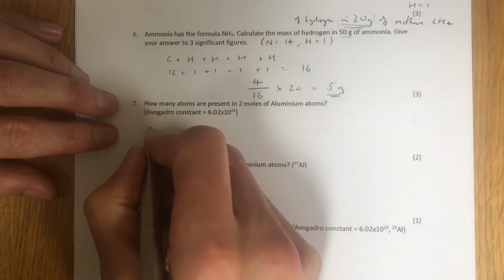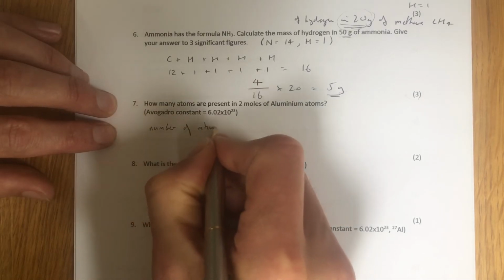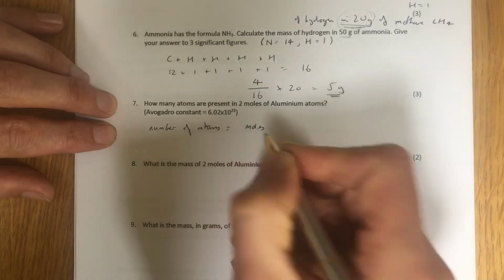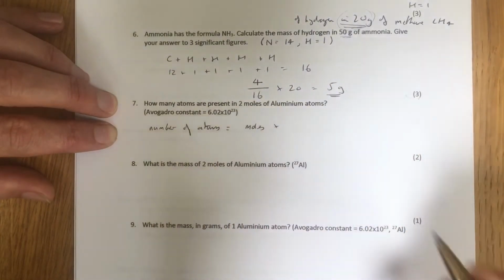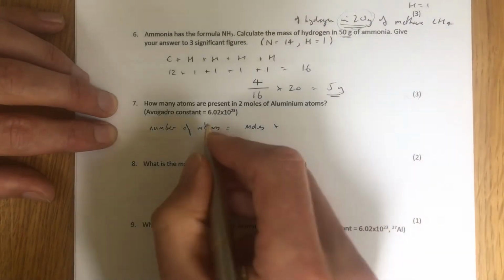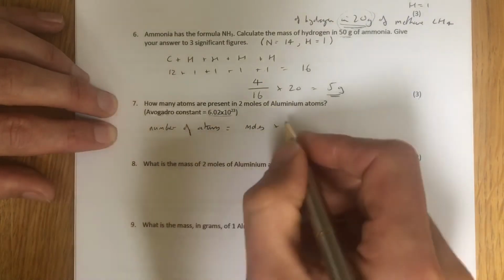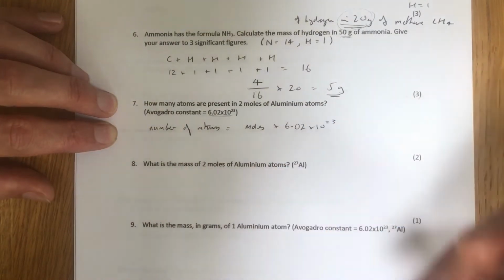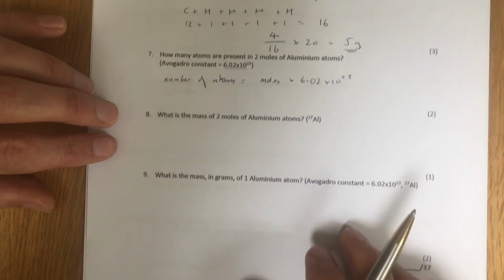It's the number of atoms equals the number of moles, or number of dozen if you like, 2 dozen, 2 moles, times the constant. The constant for a dozen is 12. The constant for the number of atoms in 1 mole is 6.02 times 10 to the 23. So that's what we're going to do. Stick the numbers in a calculator, and you'll come up with an answer.